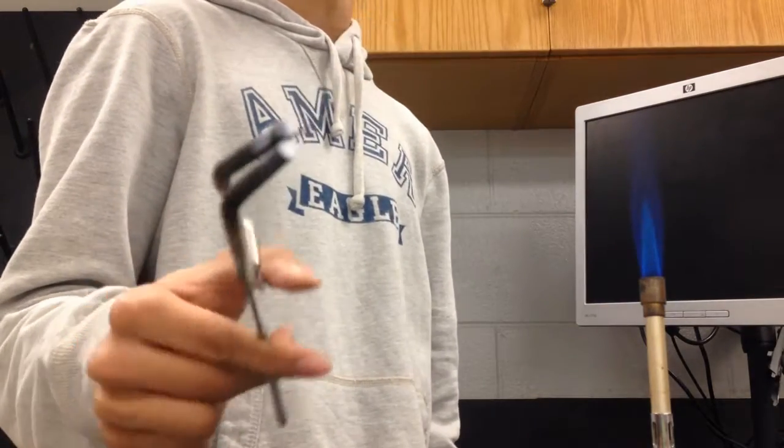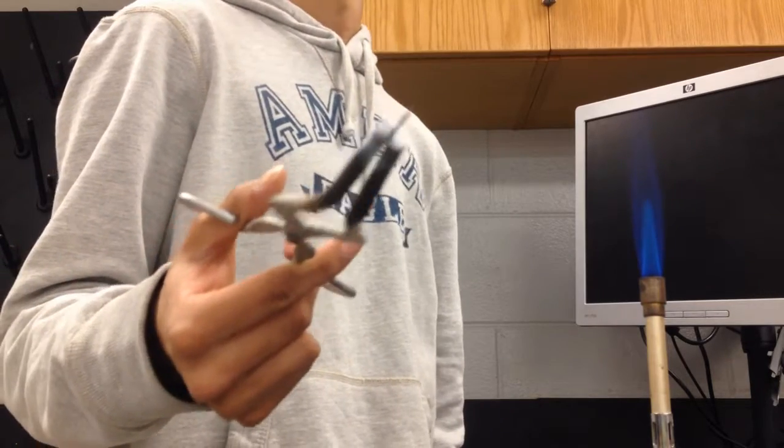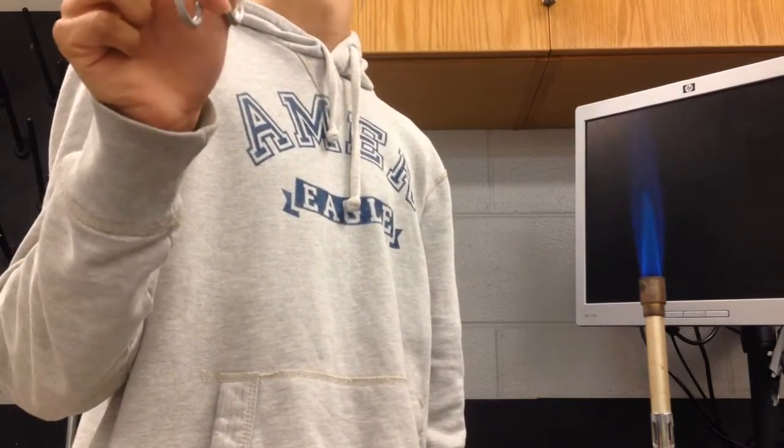If you cannot see the copper clearly, after being put through the Bunsen burner, the copper has turned from orange to black.